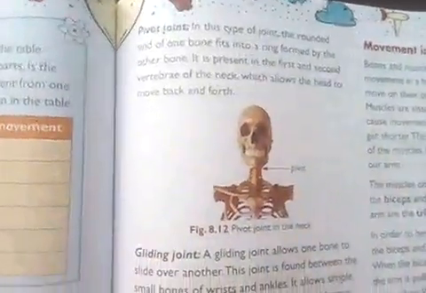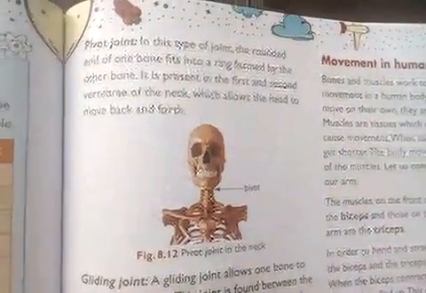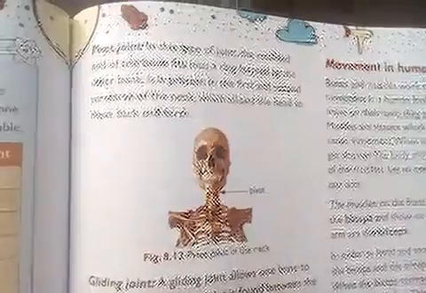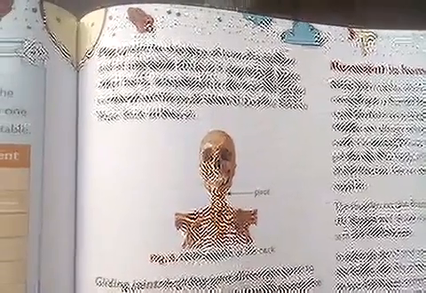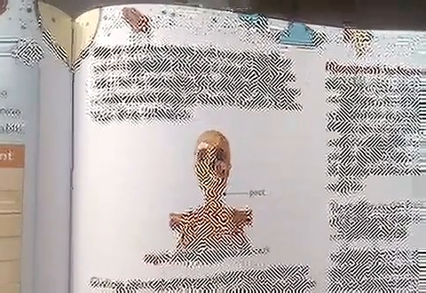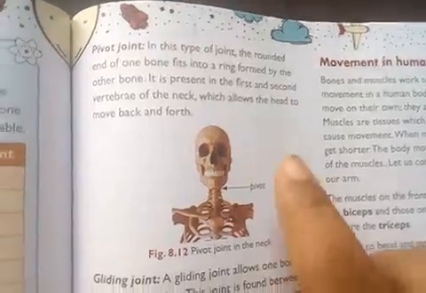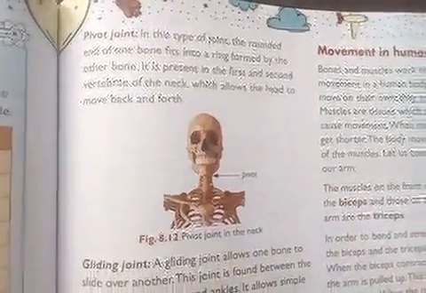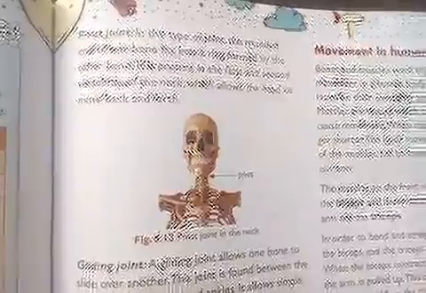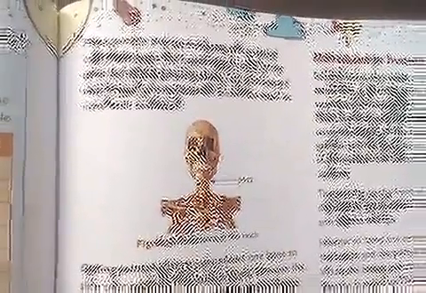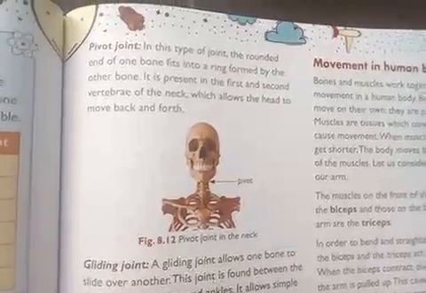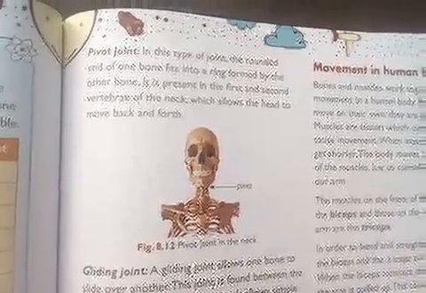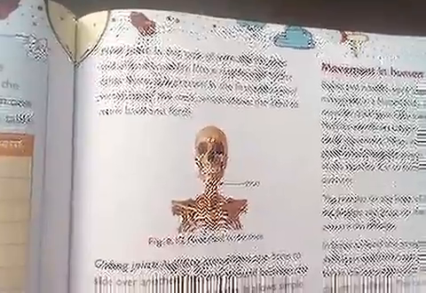Then next you have the pivot joint. This type of joint is around the neck, where the end of one bone is fitted into the ring formed by the other bone. Out here you will usually find it in the neck, the vertebral column. This allows the head to move back and forth. In the pivot joint you find that the head can be moved in all directions in a round shape, front and back. So the pivot joint is present in your head.